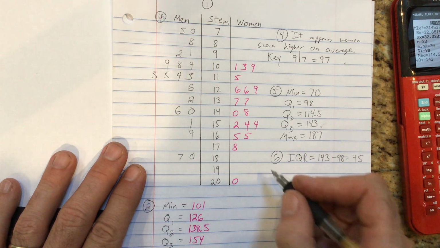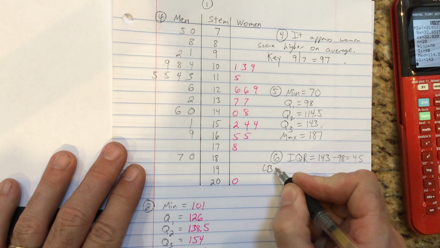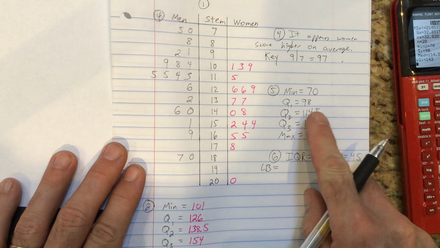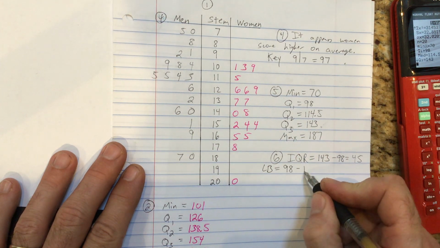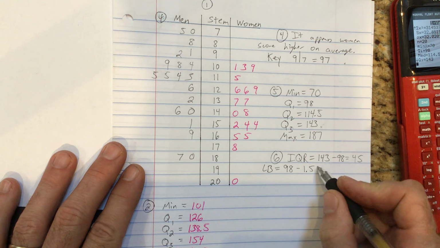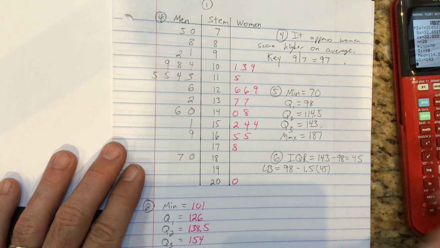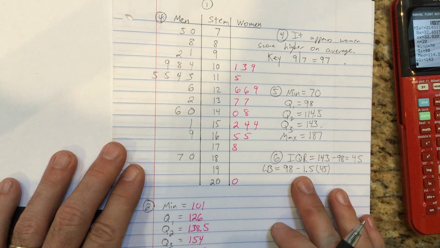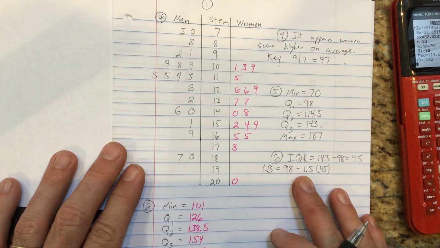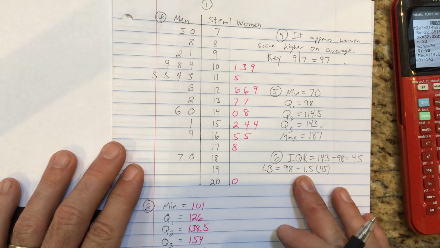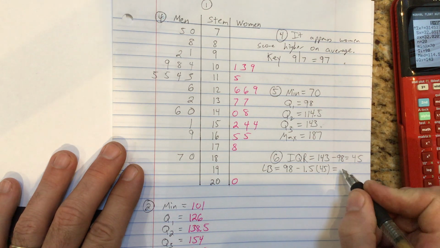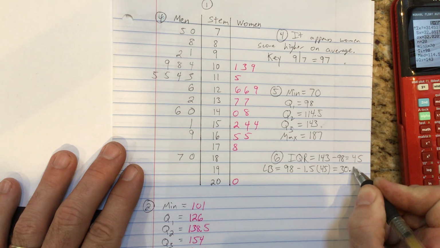Okay, so the men's data set has an interquartile range of 45. Okay, now to get my lower bound, I'm going to take quartile 1 and I'm going to subtract 1.5 interquartile ranges. And that's the lowest value that's allowed in the data set to not be an outlier. Okay, so that's going to give me 30.5.